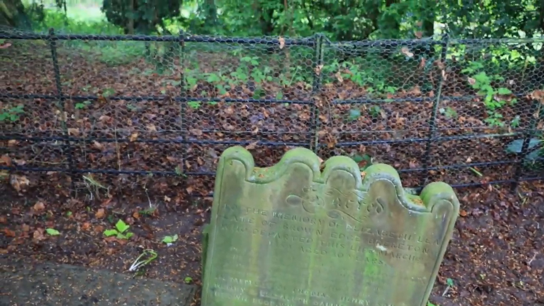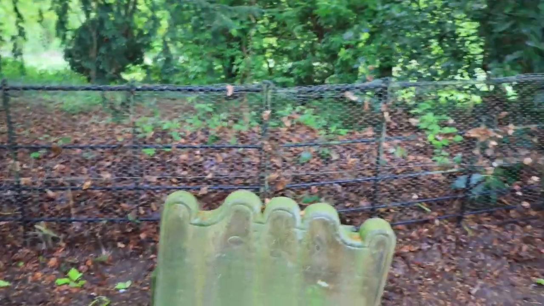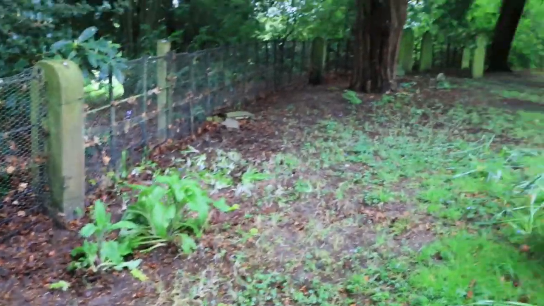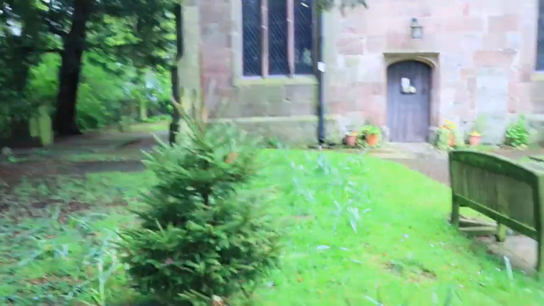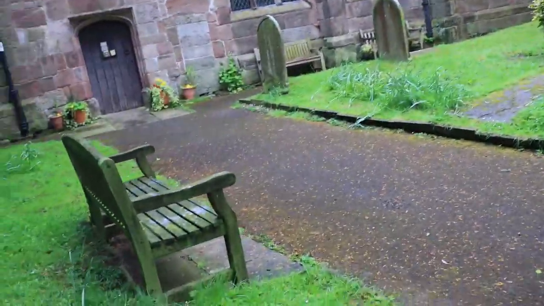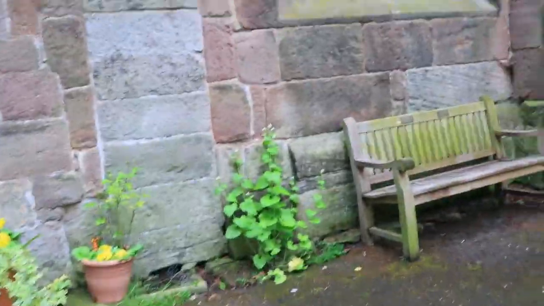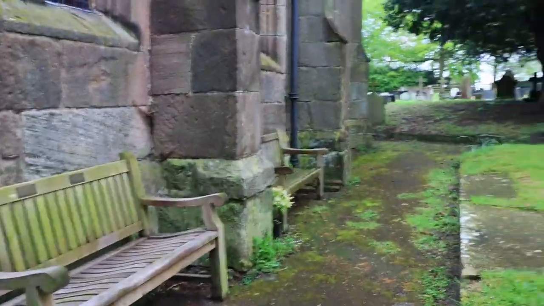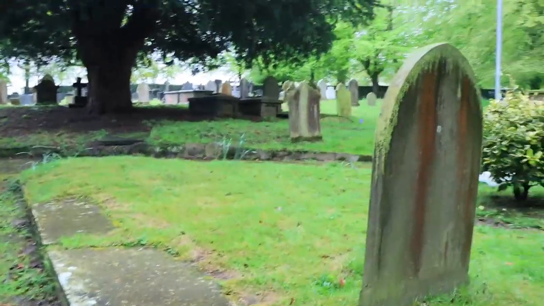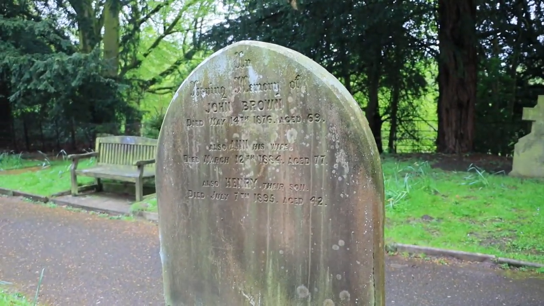Another one from Brereton, 1859. And the main church entrance. And some of the old graves now. 1884.